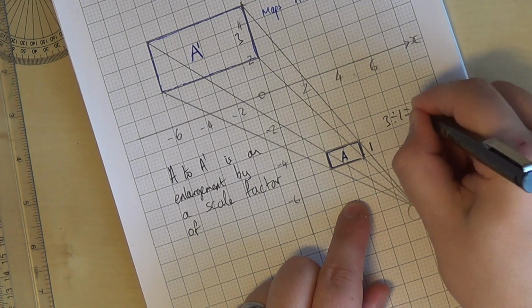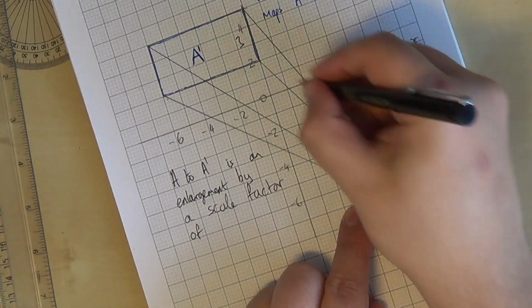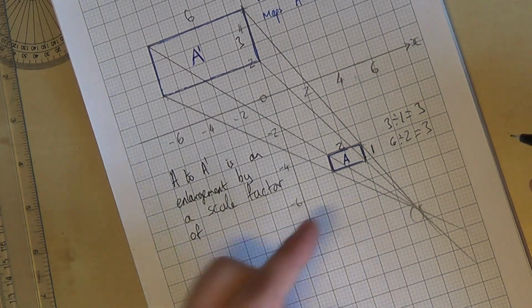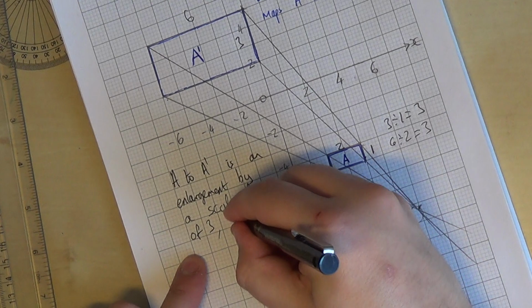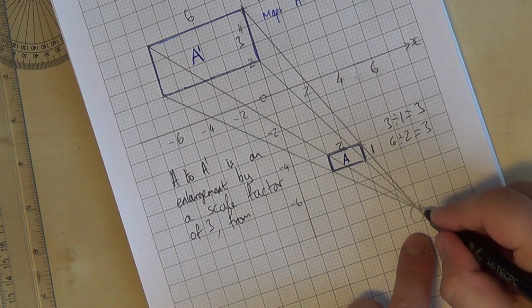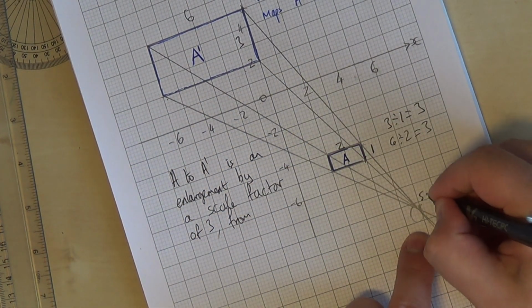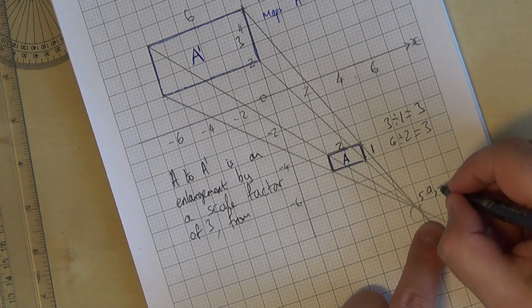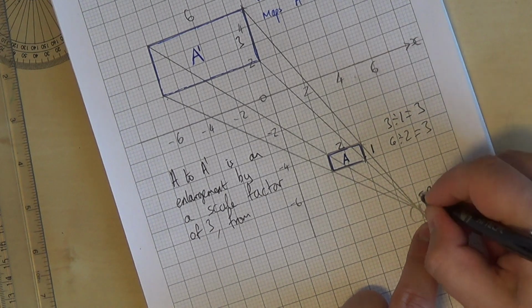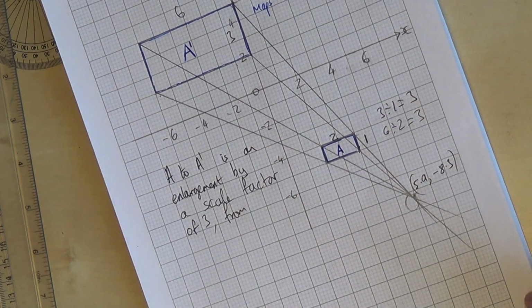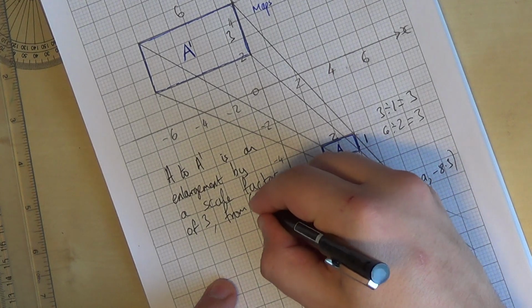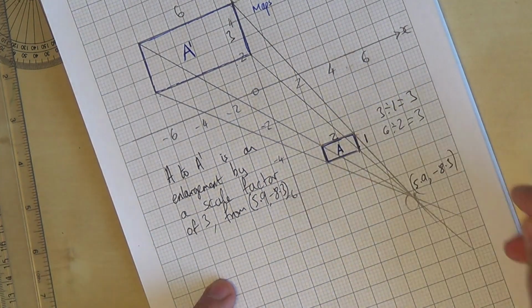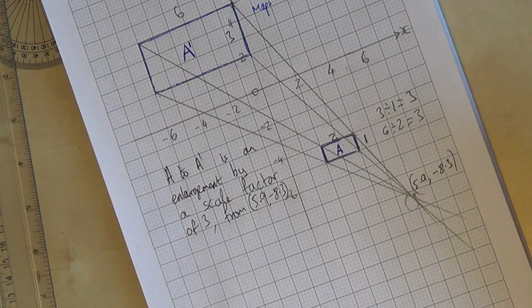3 divided by 1 is 3. This is 2 wide, this is 6 wide. 6 divided by 2 is 3. So it's a scale factor of 3 from here, which looks like it's 5.9, negative 8.3, which is unhelpful, but I'm sorry about that, that was my error. So the coordinate is 5.9, negative 8.3. And that point there is the point it all came from.